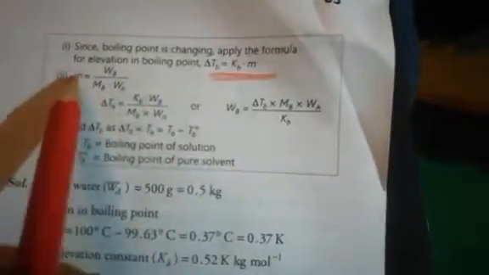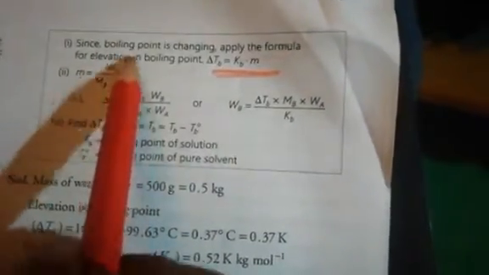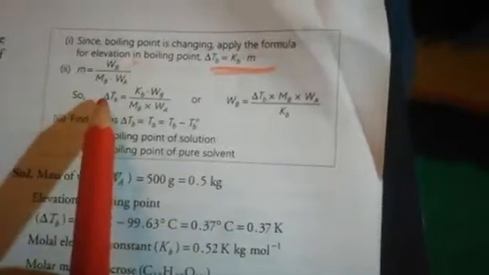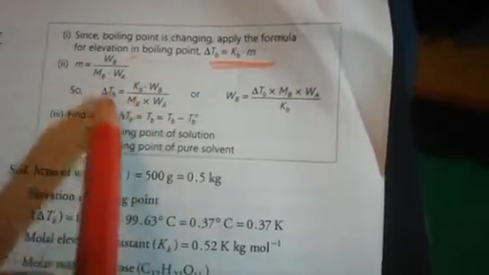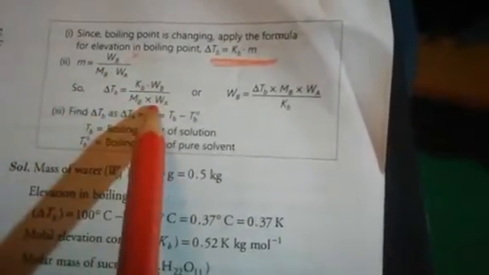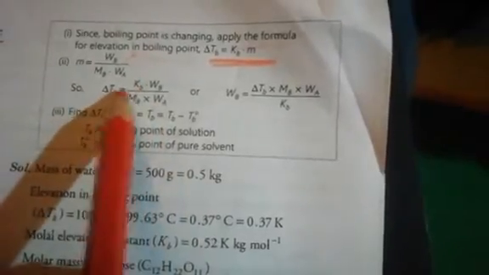But here M is Wb upon Mb into Wa into 1000 is also there. So delta Tb is equal to Kb into Wb upon Mb into Wa. So Kb is the ebullioscopic constant. So Wb needs to be calculated. So we will replace Wb with delta Tb, and all the equation will reverse. Mb upon W into Wa upon Kb will go down.